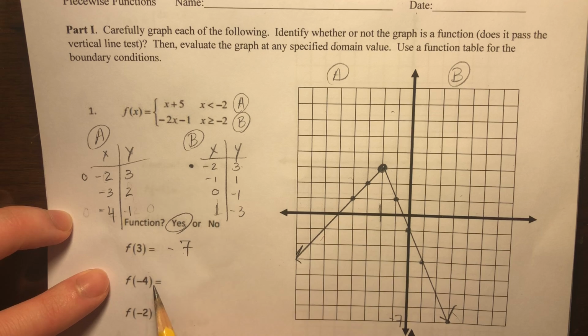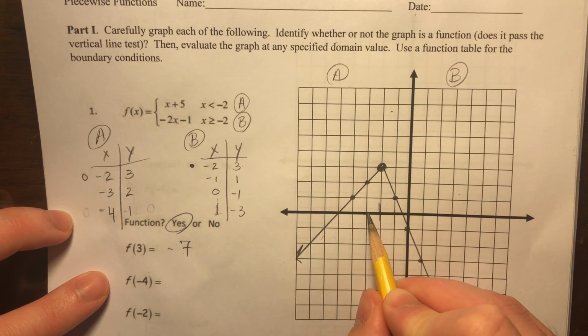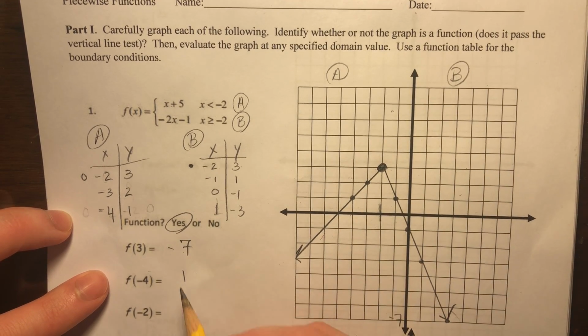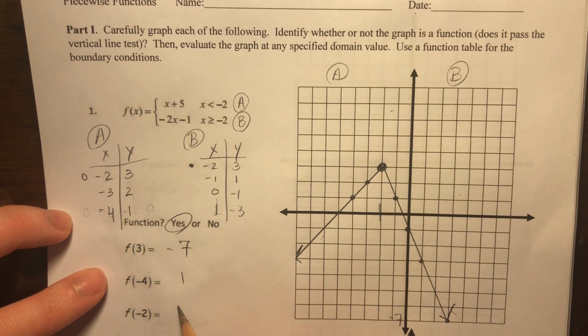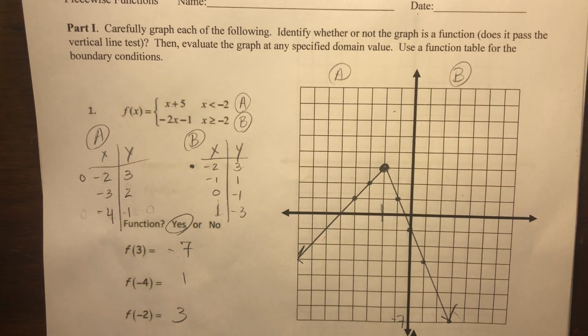When x is equal to -4, 1, 2, 3, 4, y is equal to 1. When x is equal to -2, y is equal to 3. So that's just number 1.